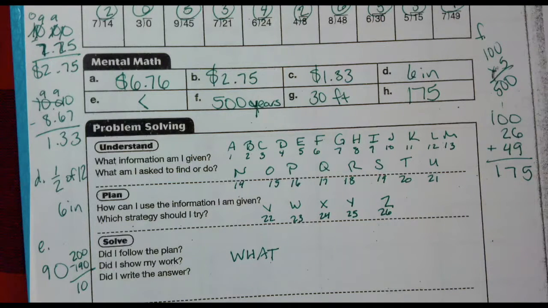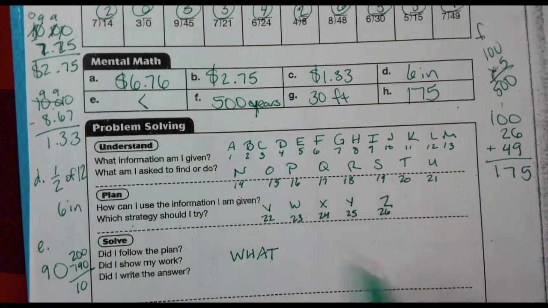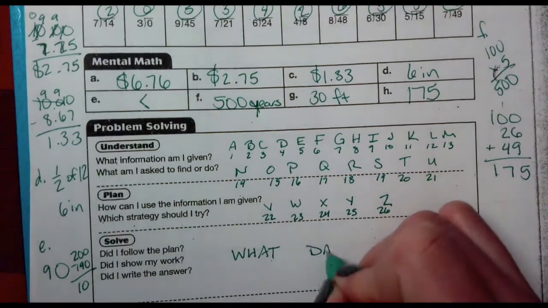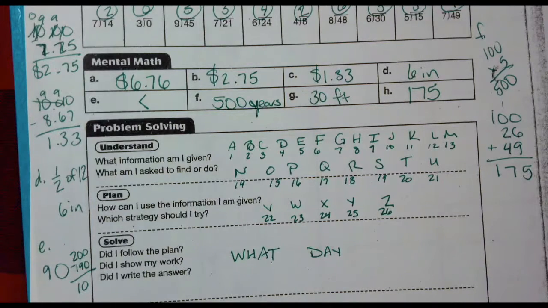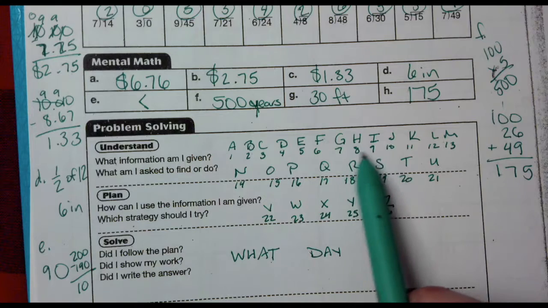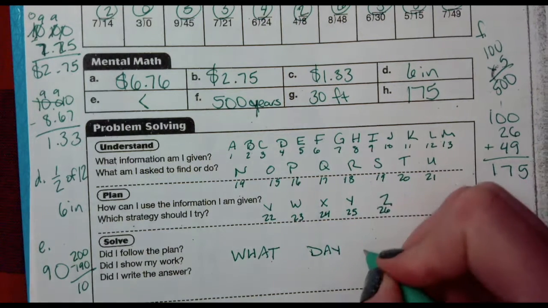Then 4, 1, 25, so D-A-Y. 9, 19. 9 is I, 19 is S.